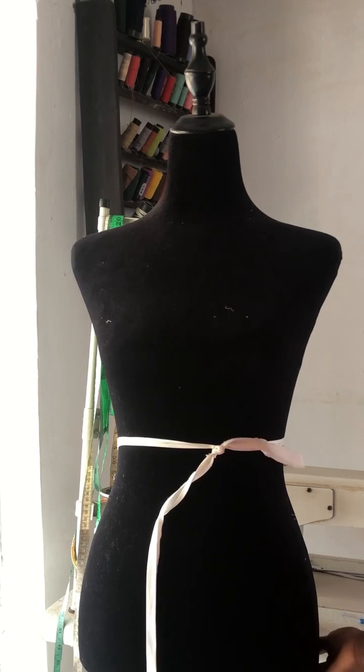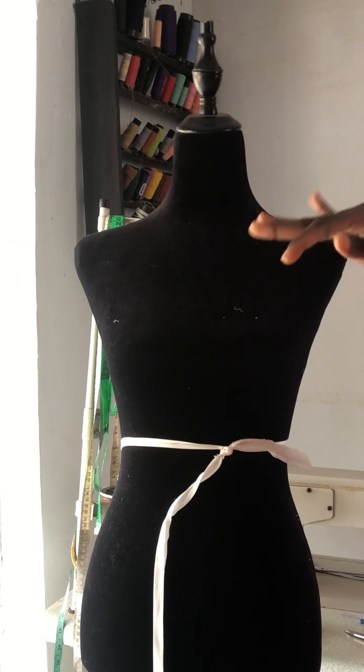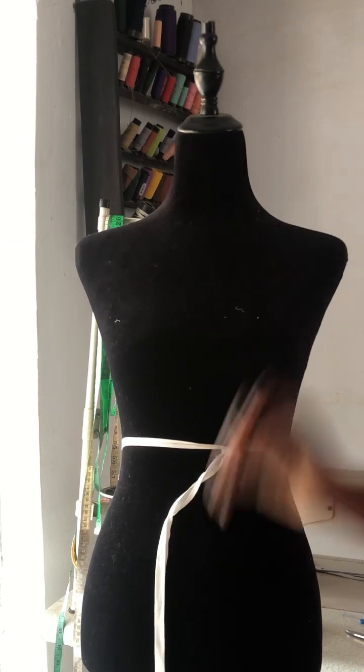My name is Saida and today I'll be showing us how to take our basic bodice measurements making use of this dress form. In taking these measurements, we'll be making use of centimeters, not inches. And while drafting our pattern, we'll also be making use of the Natalie Bray technique.